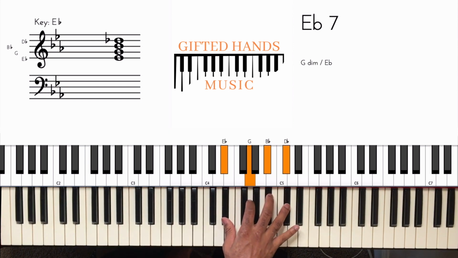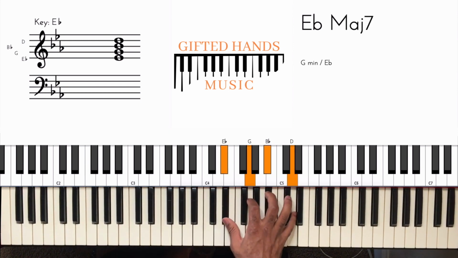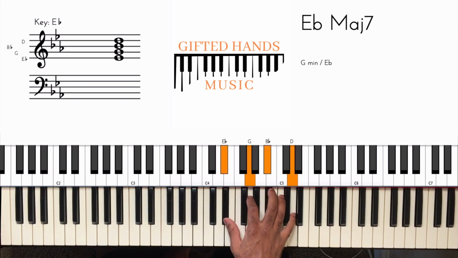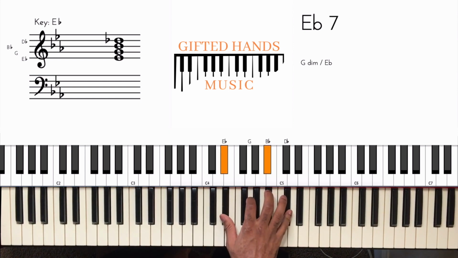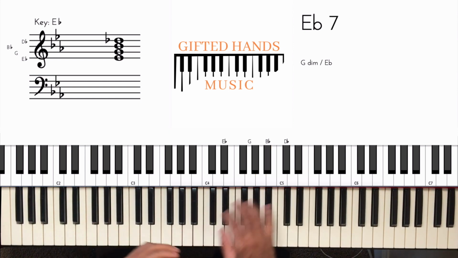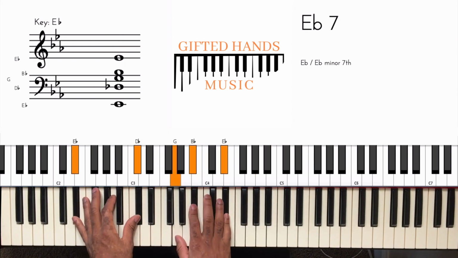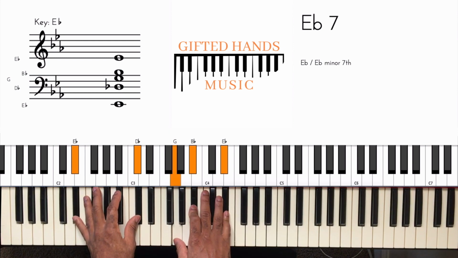Adding this 7th is not a major 7th, because this is a major 7th: 1, 2, 3, 4, 5, 6, 7. This is the 7th of the E flat major scale. So you take the 7th and you flat it, and that gives you the dominant 7 chord. You can do that with any chord, and there you have a dominant 7 chord. Okay? So our 1 chord is going to be dominant in this case.